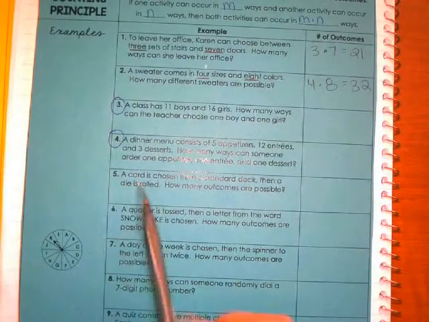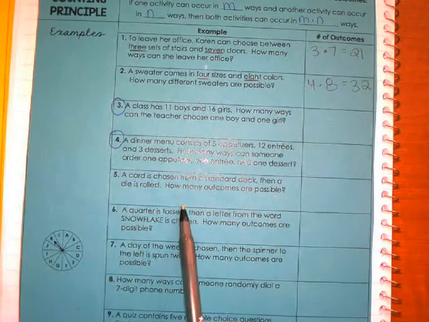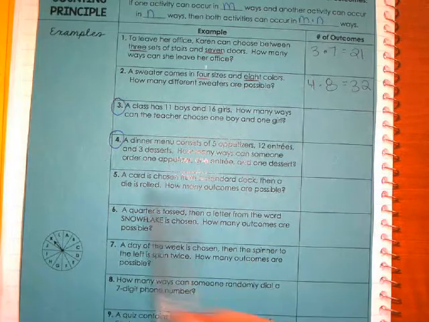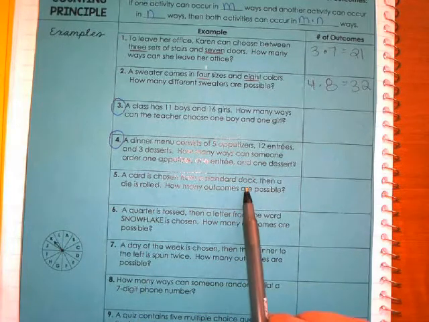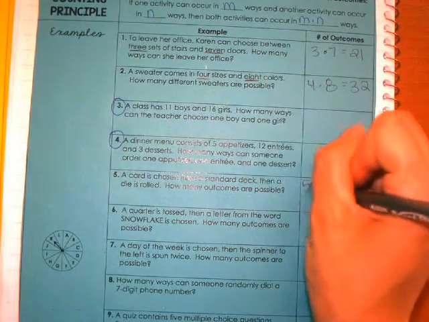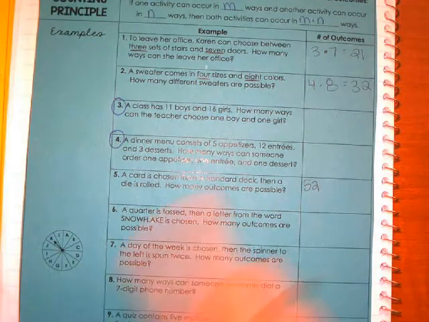Number 5 says a card is chosen from a standard deck of cards, then a die is rolled. How many possible outcomes are there? So that means that if a card is chosen from a standard deck of cards, I have to remember how many cards are in a deck of cards. Hopefully over these last couple days you remember that there are 52 cards in a deck. Remember, jokers do not count. And then a die is rolled.